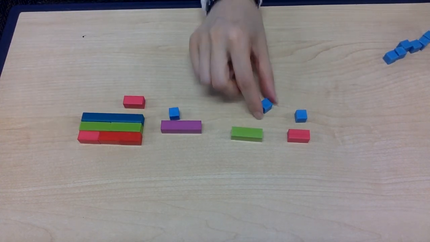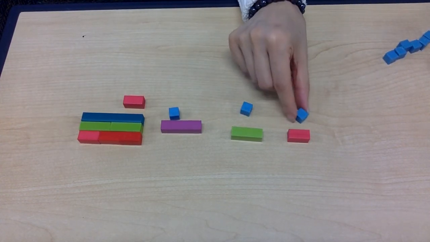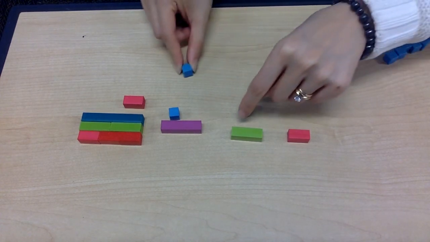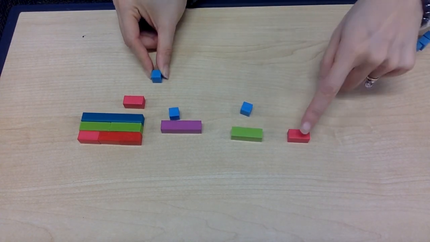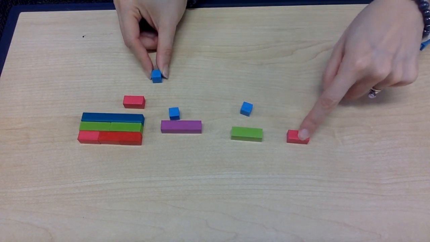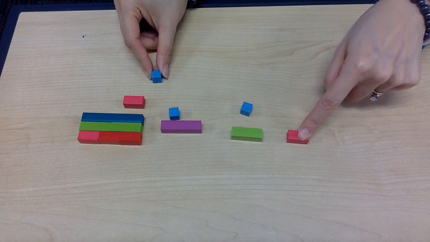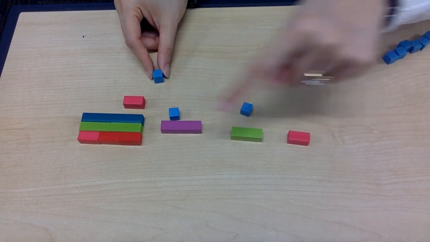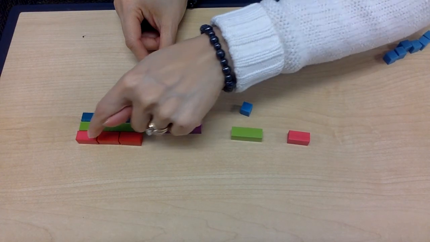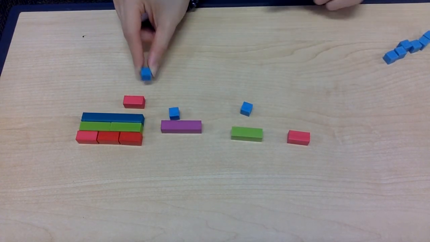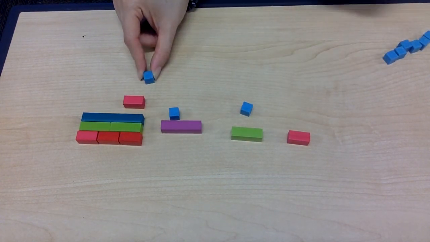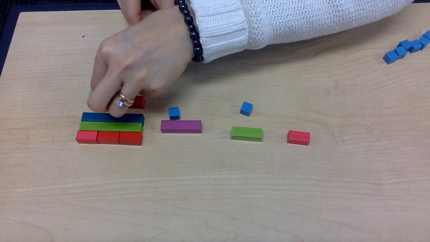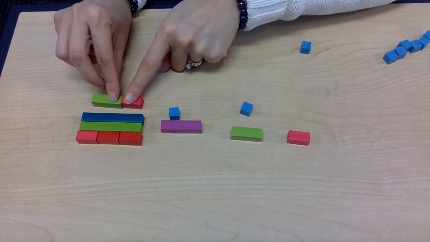And then who's the other guy? 1/2. Okay. He wants to come over too. What does he need to do? The world he was on had to multiply by what to become 6? 3. 2 times 3 equals 6. So this needs to be 1 times 3, which is 3. Okay, so he now looks like this. Now they can play together.